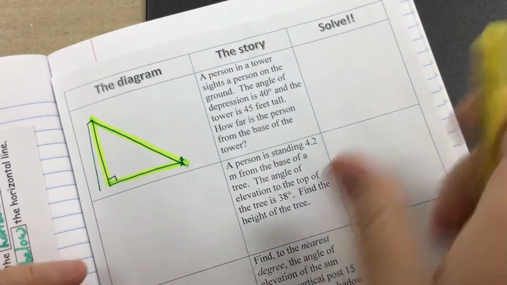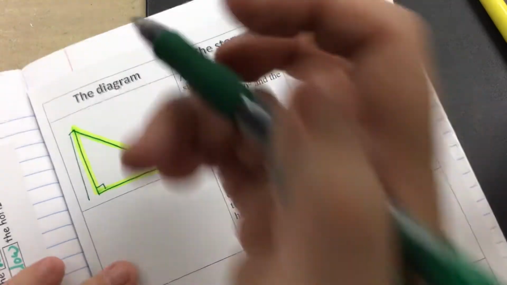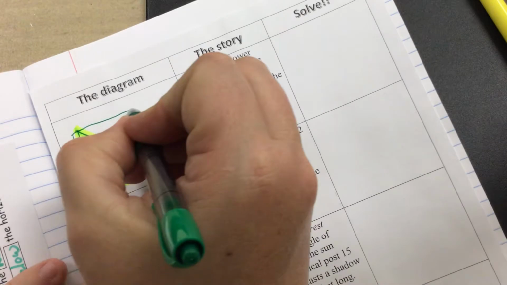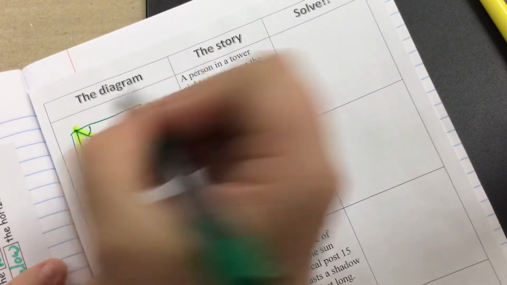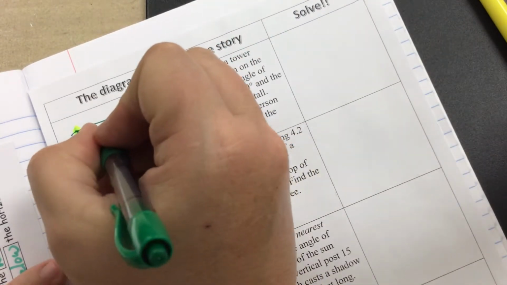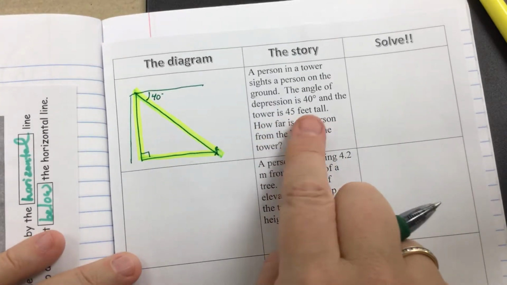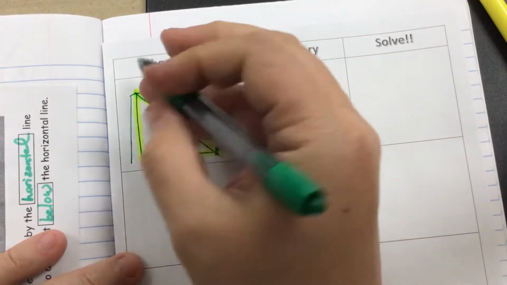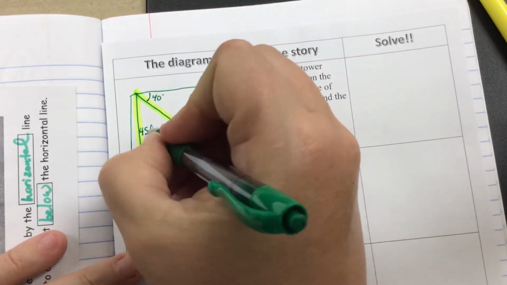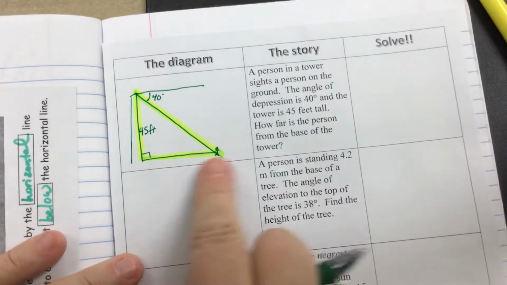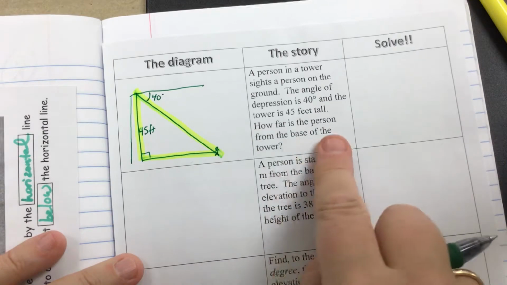Now, it says the angle of depression is 40 degrees. The angle of depression is formed with the horizontal and the line of sight, and that angle is 40 degrees. It says the tower is 45 feet tall, so here's my tower, that is 45 feet. We want to figure out how far the person is from the base of the tower.